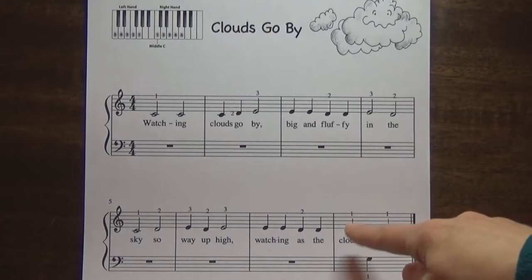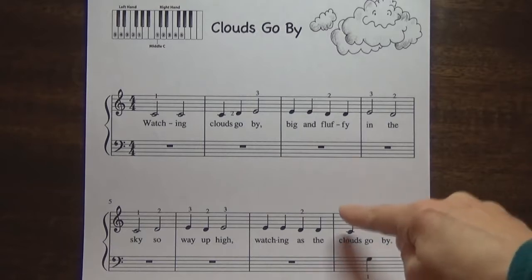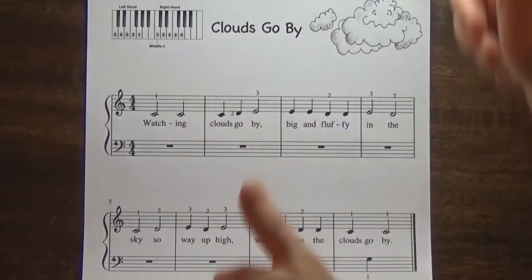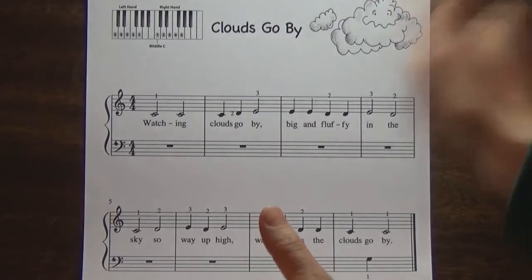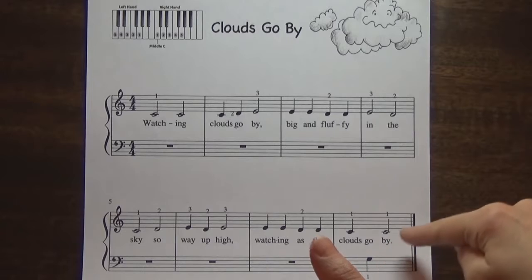And the way that you'll do that last measure, you'll notice we've got ones everywhere. Thumb, right thumb, then left thumb, and then right thumb again. So it'll be bop, bop, bop. That's how you'll play that.